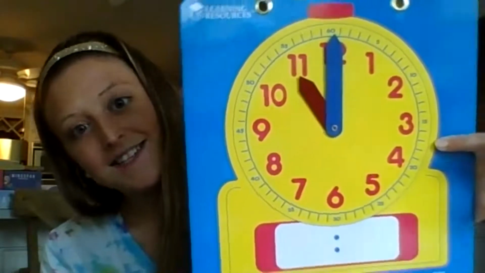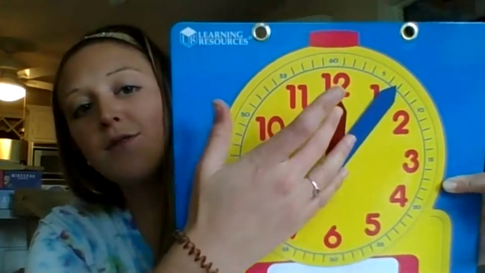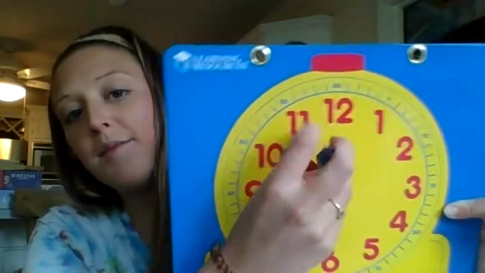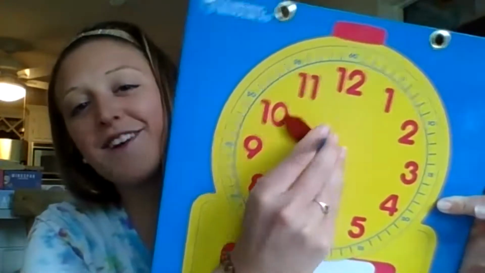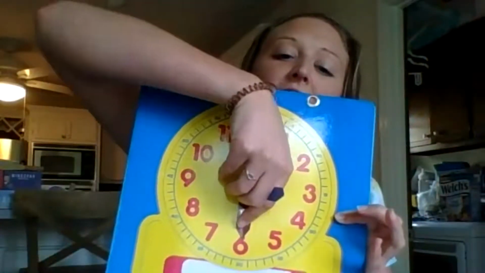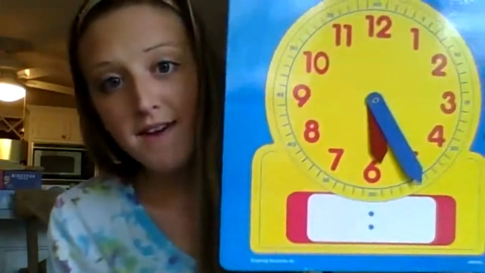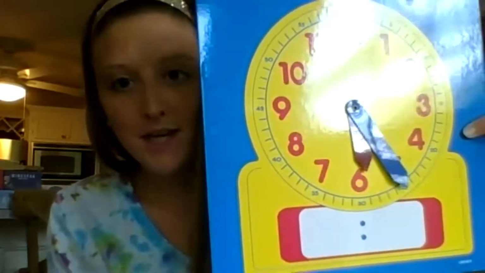The hands on the clock go round and round, round and round, round and round. The hands on the clock go round and round to tell us the time. The short hand on the clock goes number two, number two, number two. The short hand on the clock, this red hand goes number two, tells us the hour. Then the long hand on the clock goes around by fives, around by fives, around by fives. The long hand on the clock goes around by fives to tell us the minutes.